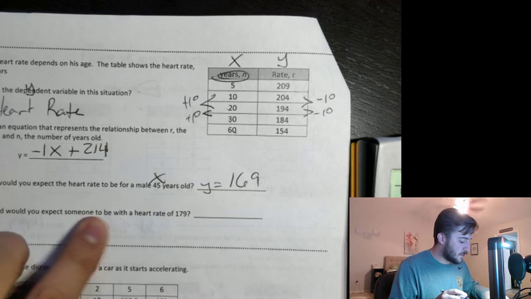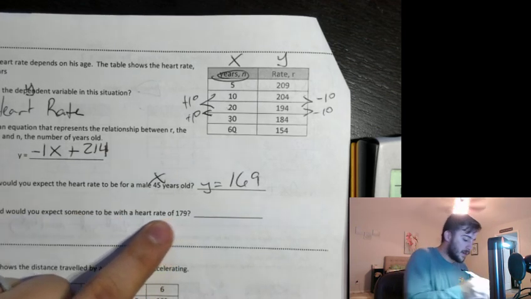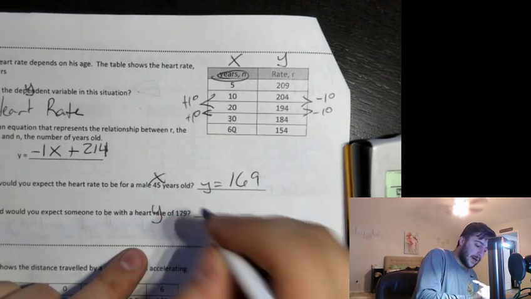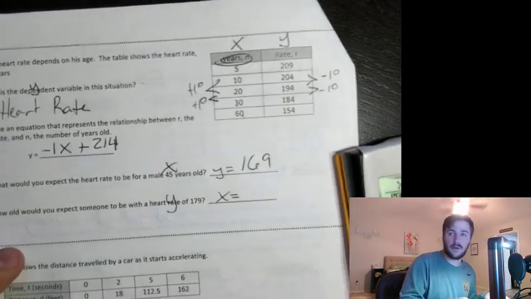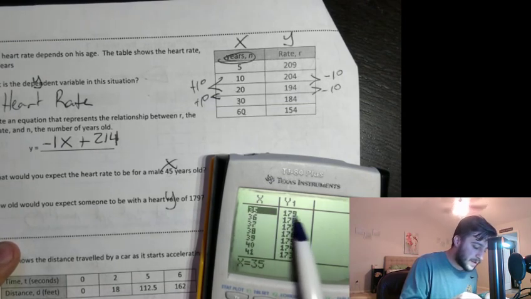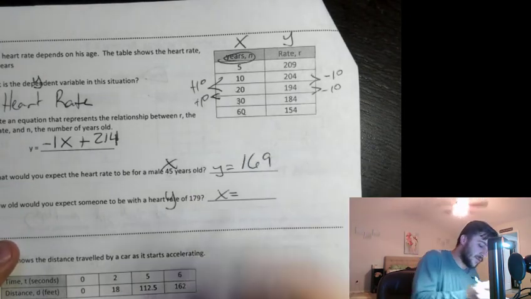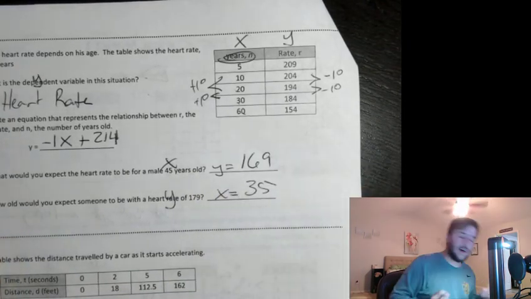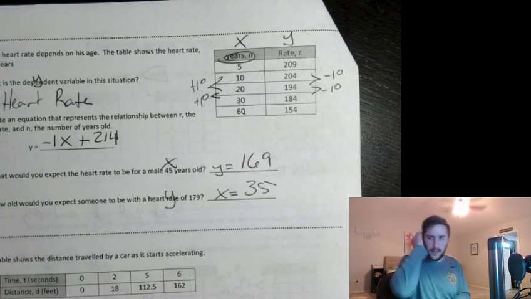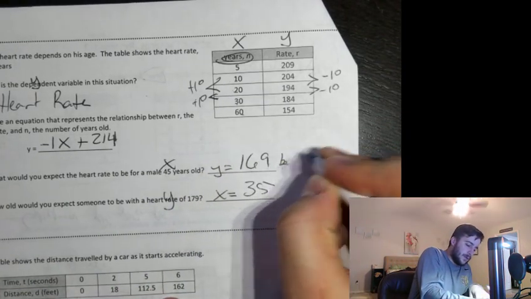How old would you expect someone to be with a heart rate of 179? This time they gave us the heart rate, which is y, and the x is what we're looking for. 179. There's 169. Hey, we're already kind of close. 179 was 35 years old. Okay, so we want 35 years old.